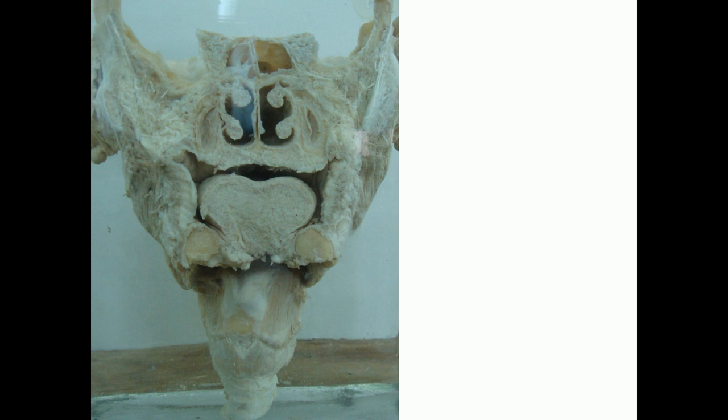What is this specimen? It's a specimen of a head after conservation in formaldehyde. And what kind of cutting do we use here? Frontal plane. You are right. Frontal plane through the nasal cavity, here it is. Through the oral cavity, here it is.